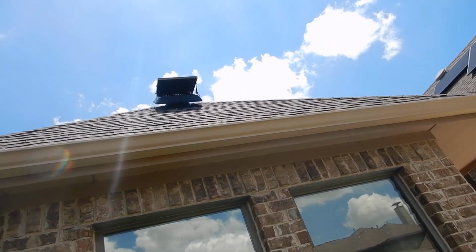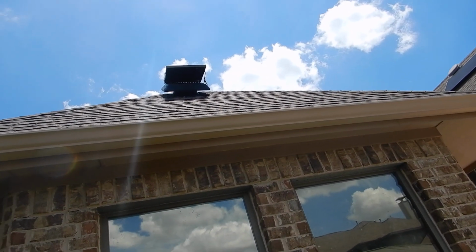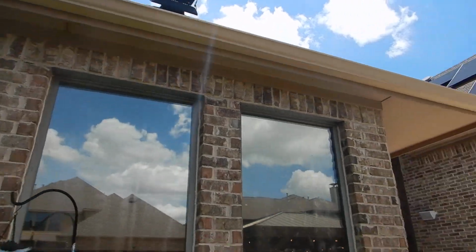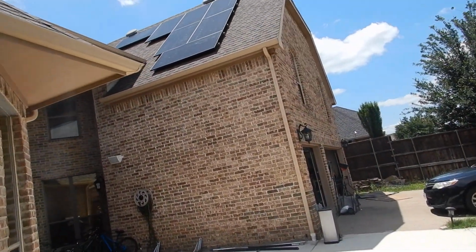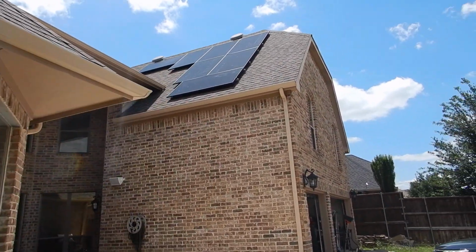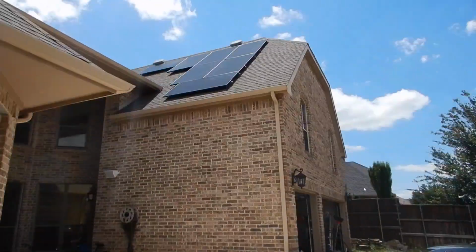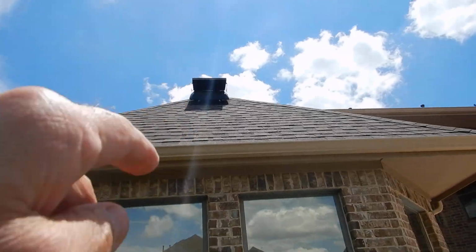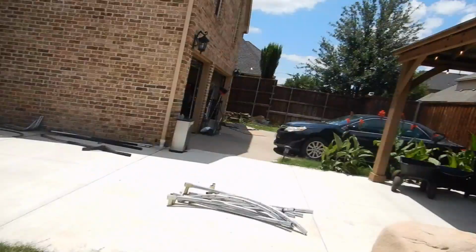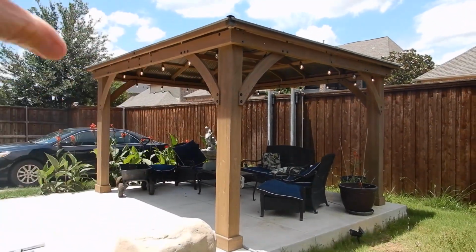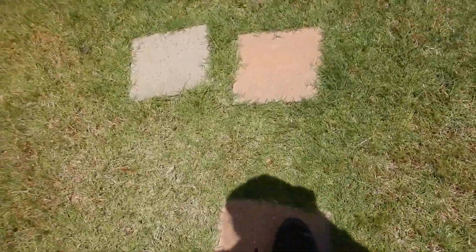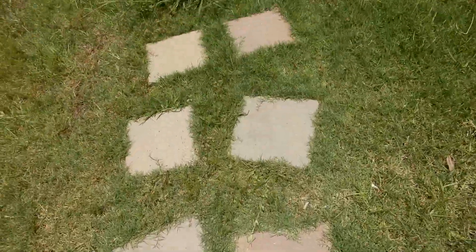We've got a power vent right there, a solar powered attic vent. We've got solar panels. Solar panels are beyond the scope of this inspection. In fact, power vents are beyond the scope of this inspection. This gazebo is beyond the scope of the inspection. And paving stones, pavers, are beyond the scope of this inspection.